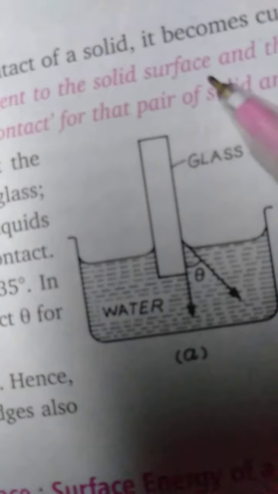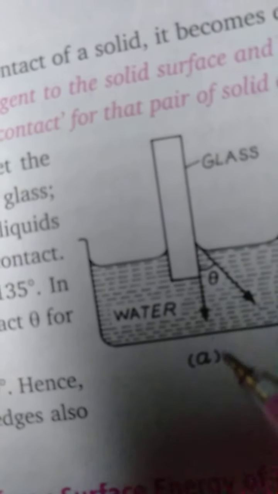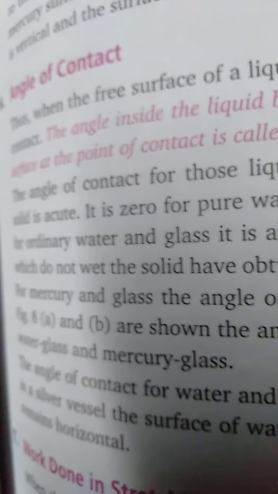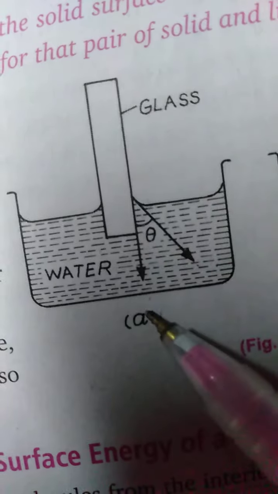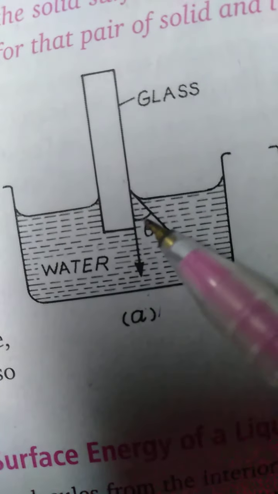So what is the definition? The angle inside the liquid between the tangent to the solid surface, this one, and the tangent to the liquid surface, this one. So this is the tangent to the solid surface, this is the tangent to the liquid surface. The angle between these two is called the angle of contact.